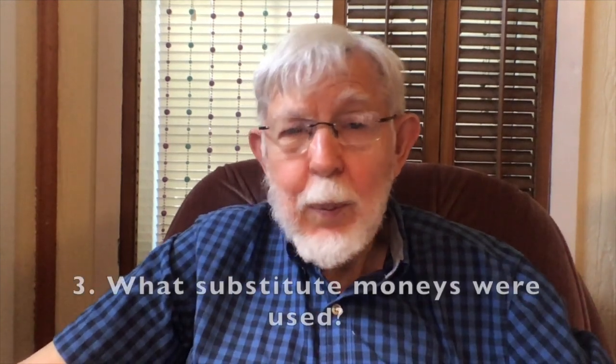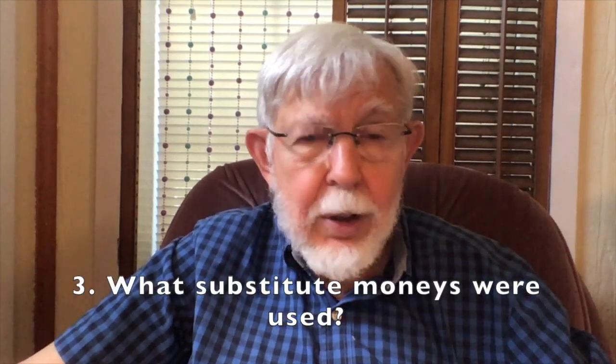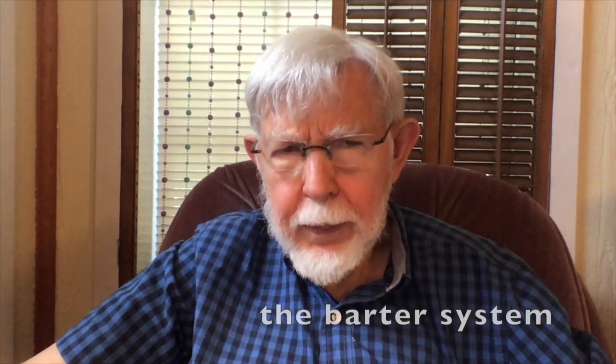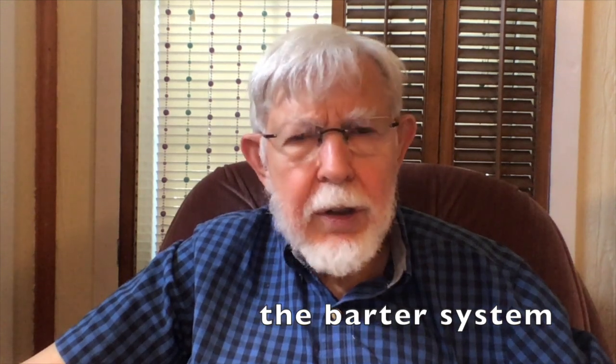So the third part of this was, what did they use to substitute in so they'd have a medium of exchange? You have to have a medium of exchange. Without it, you're reduced to using something known as a barter system. And that's where goods and services are exchanged directly for each other without reference to any standard of value. It is by definition not monetary.